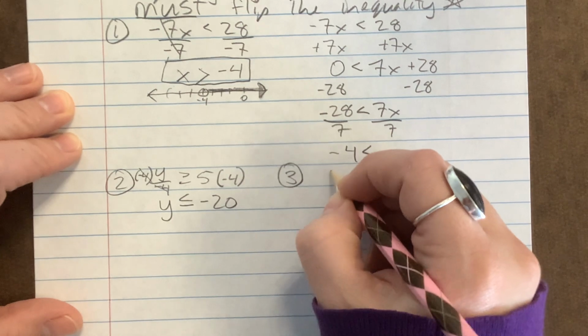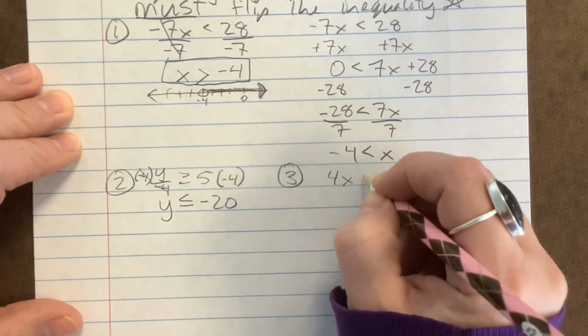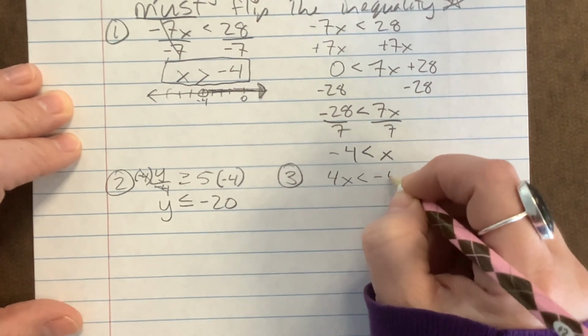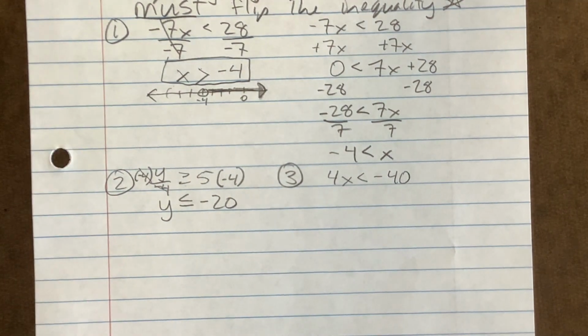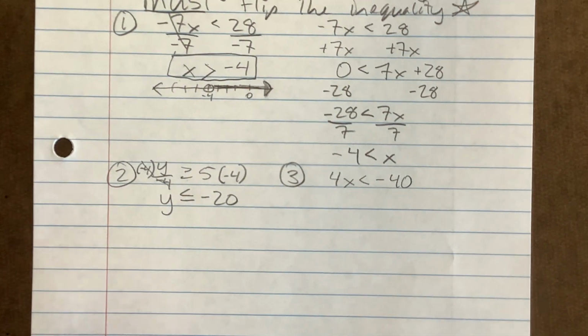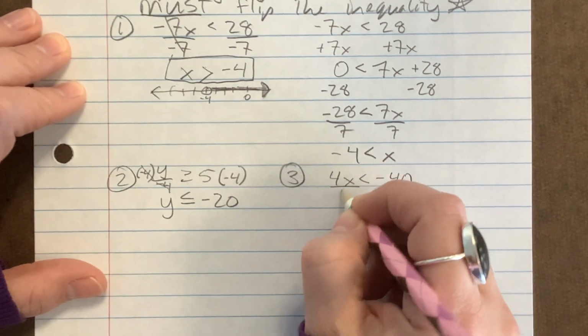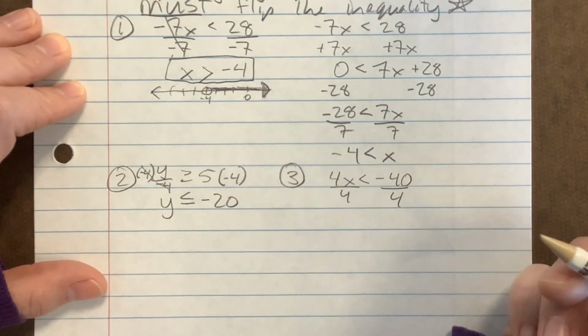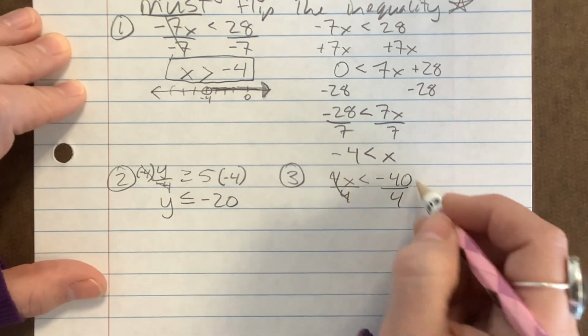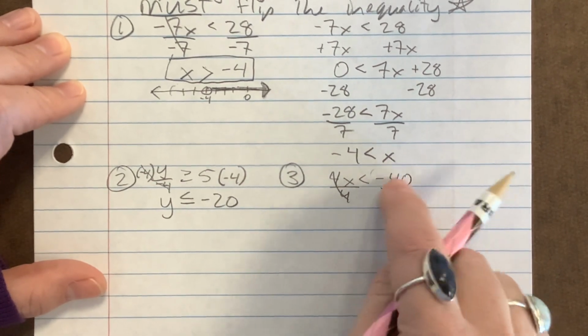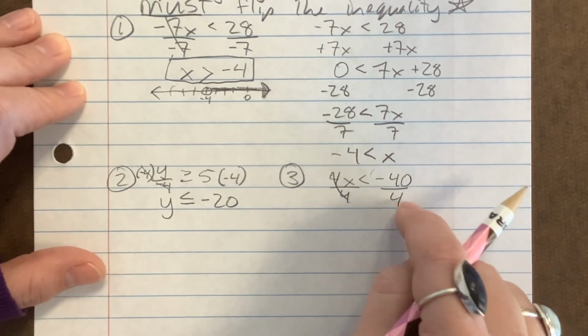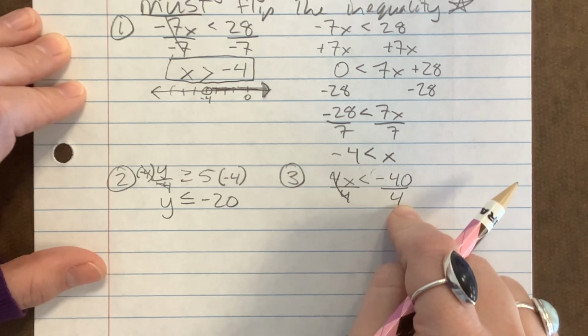Okay, 4x is less than negative 40. To get the variable by itself, we need to divide by 4. Notice we're dividing by a positive number. Even though there's a negative here, the negative up top doesn't mean anything. It's the number you're dividing or multiplying by.